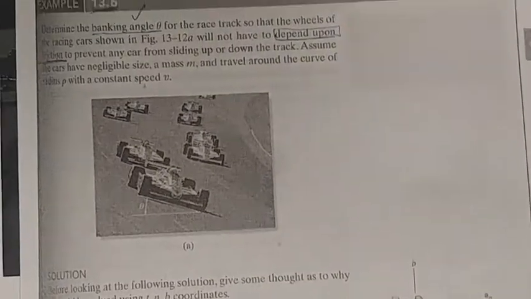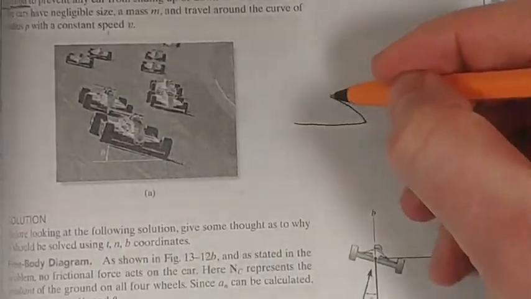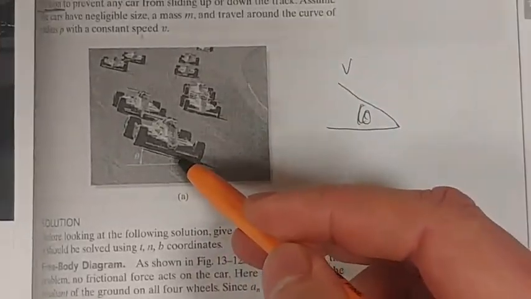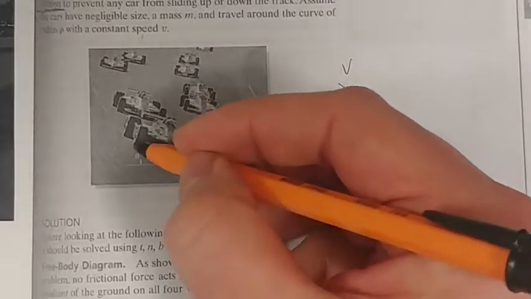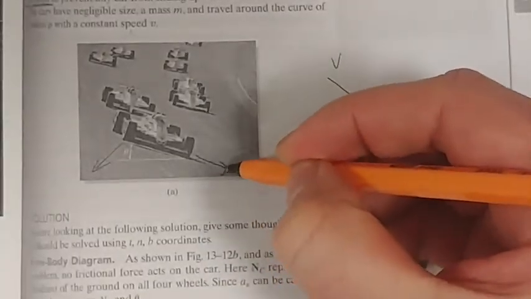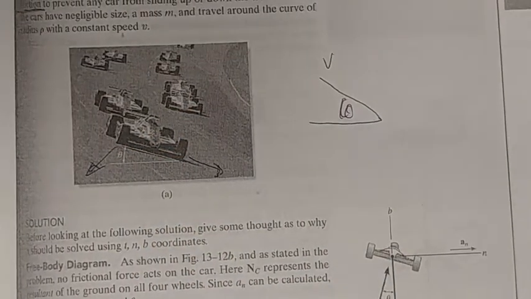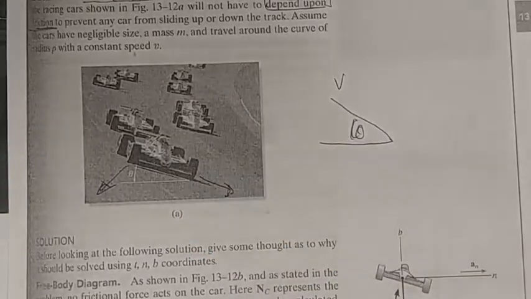So when we come to this question, it's asking what the banking angle is so that we do not have to depend on friction. As we increase this angle at a certain velocity, we're going to get to a point where we do not need friction to stop us from sliding out or from sliding down. I hope that helps you understand this. You can go and research it more so that you understand it.